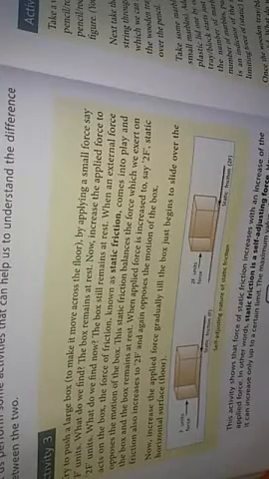In the previous class, we have discussed the types of friction: static friction, sliding friction, and rolling friction.